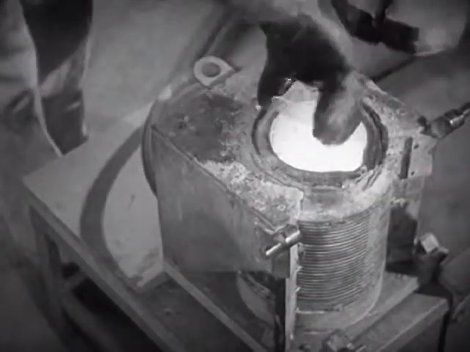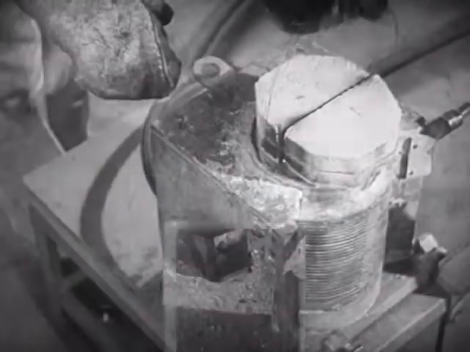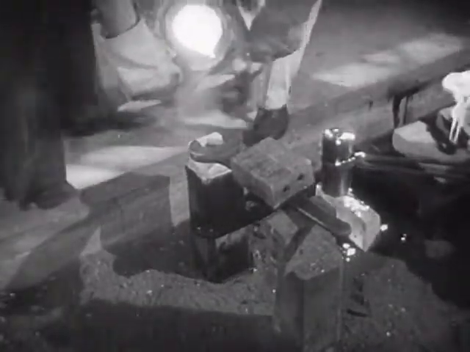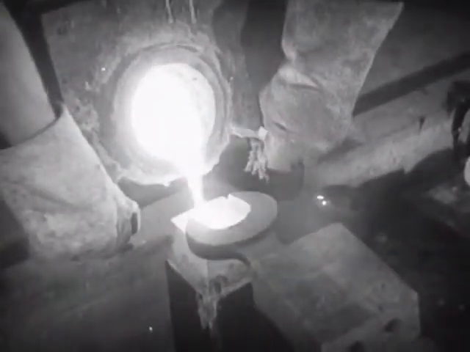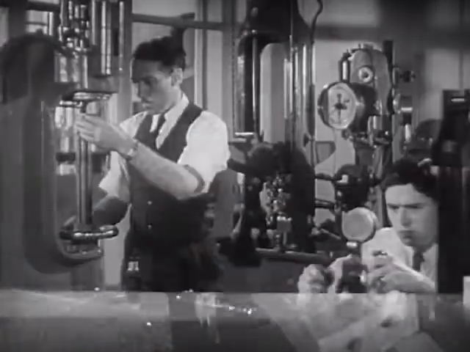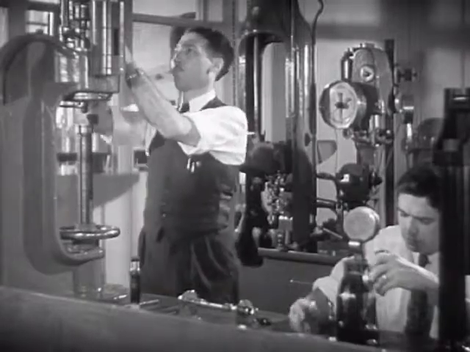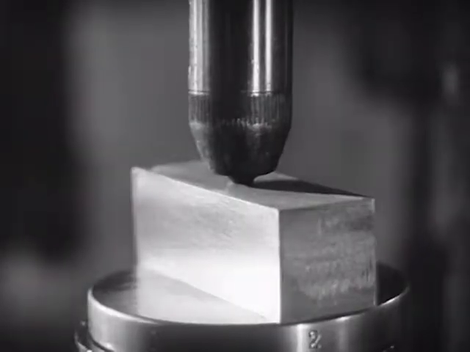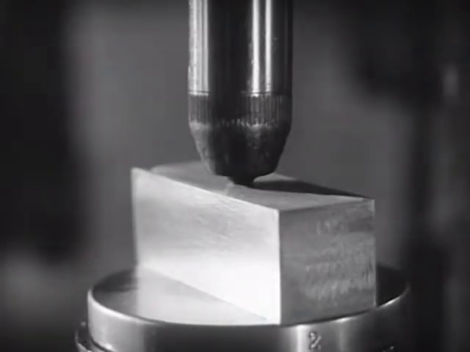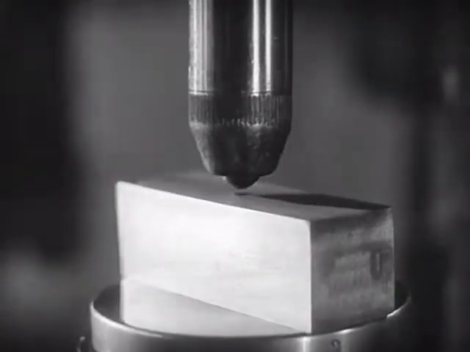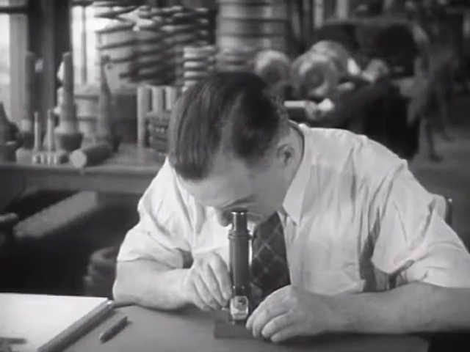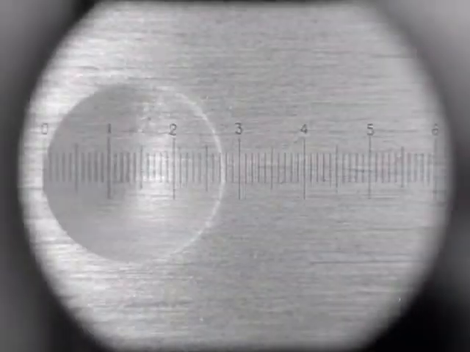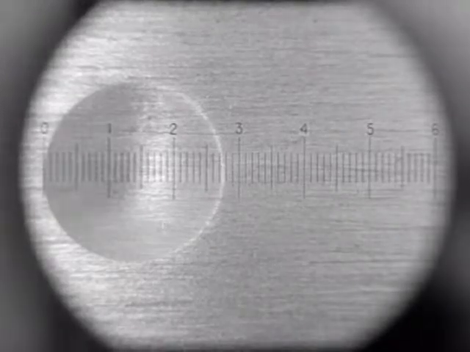The chromium is added to the melted steel. After careful blending, the mixture is poured into a mold and then scientifically brought to normal room temperature. The hardness of steel to which chromium has been added is measured by denting it. A small, extremely hard ball is forced down into the steel test specimen. The size of the dent or impression is measured under the microscope. The smaller the dent, the harder the steel.